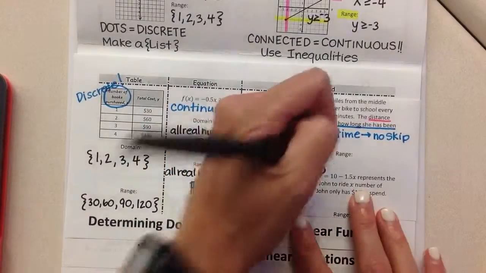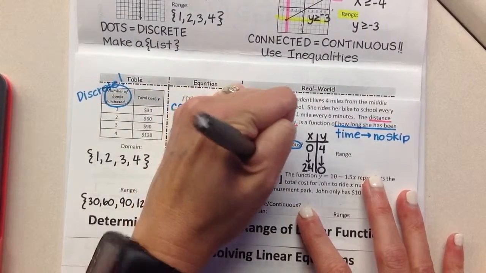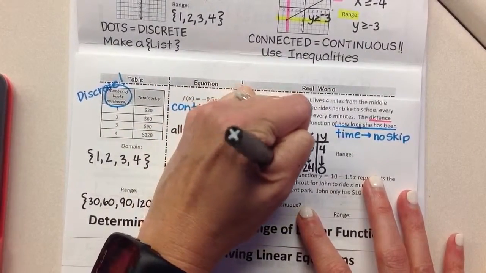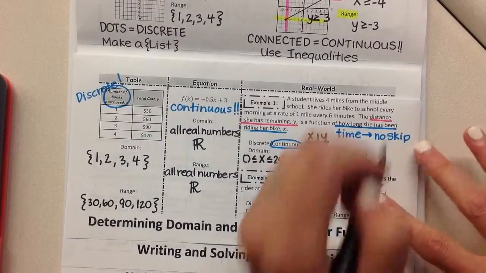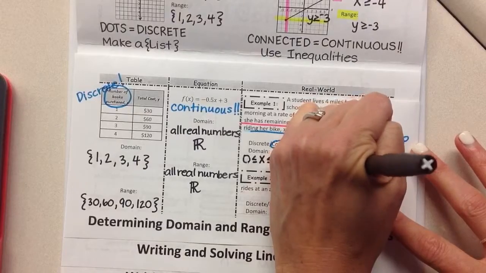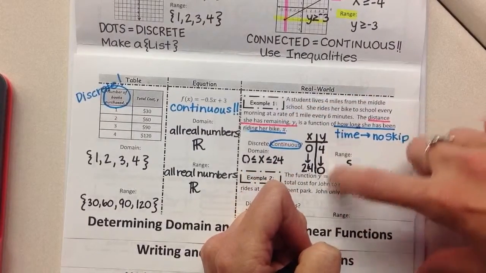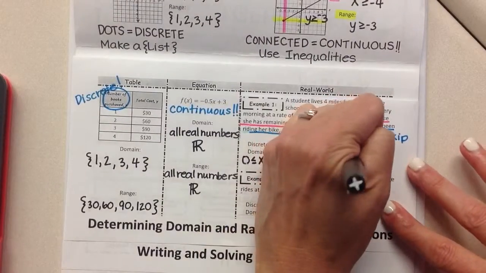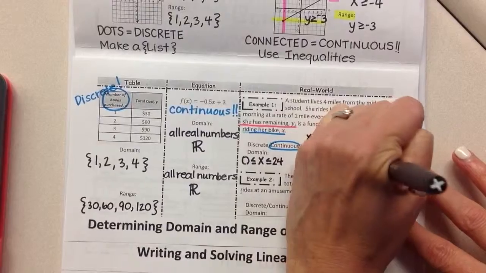So her domain is 0 is less than or equal to x is less than or equal to 24, because I'm going to include 0 and exactly 24 minutes on the stopwatch because her rate is consistent. All right, so now let's figure out the range. Well, my lowest y value is 0, so 0 is less than or equal to y is less than or equal to 4.